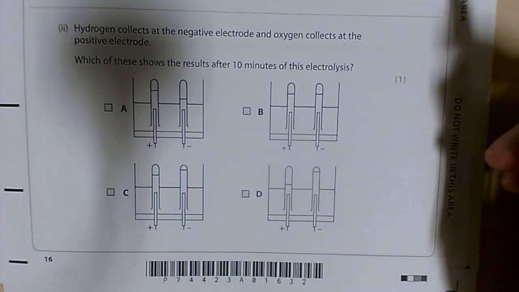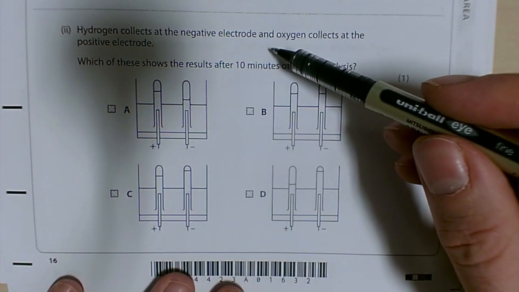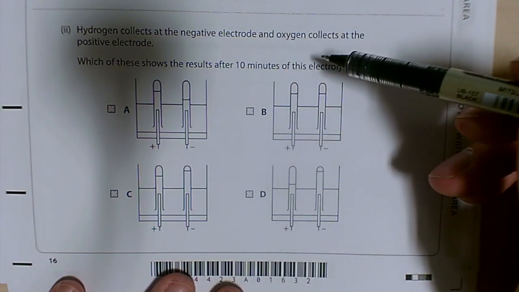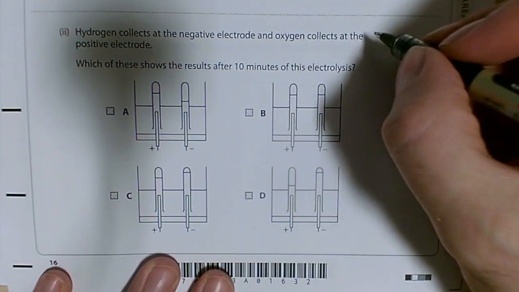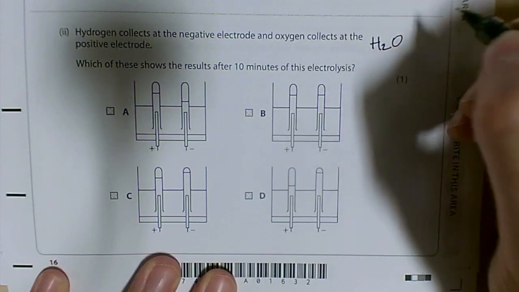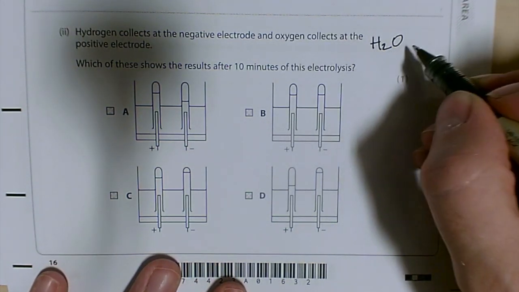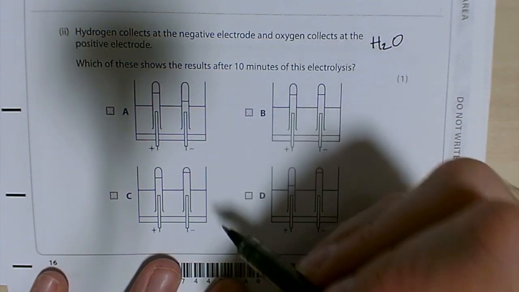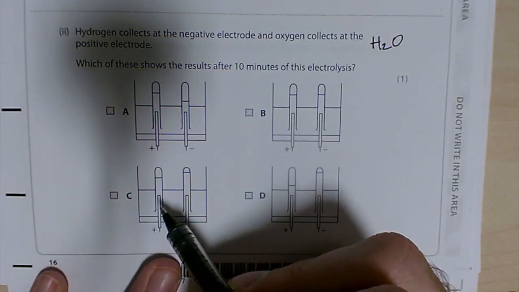Then we have got our multiple choice question here. Hydrogen collects at the negative electrode, oxygen collects at the positive one. Which one shows the result after 10 minutes of this electrolysis? Now remember, we're electrolyzing water, which is H2O, so we should be producing twice as much hydrogen as oxygen. So we're having a look at what's going on here. Hydrogen collecting at the negative and oxygen collecting at the positive.